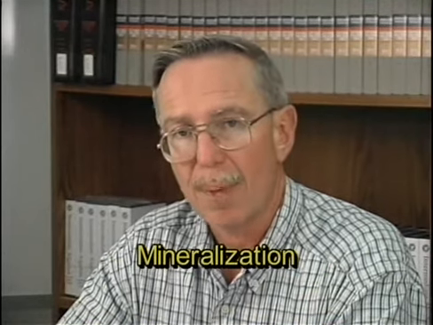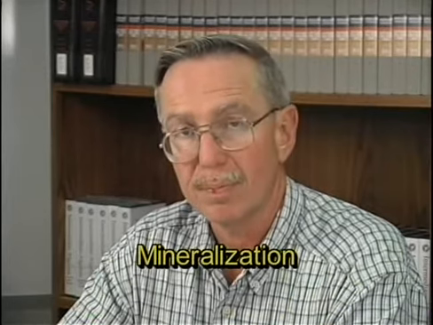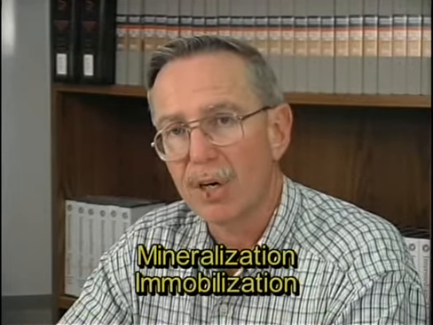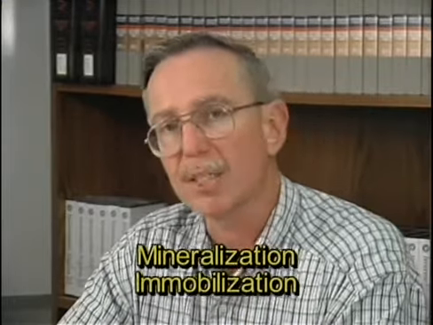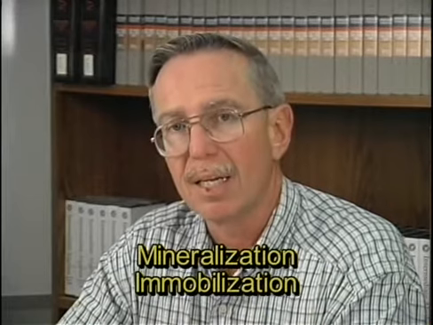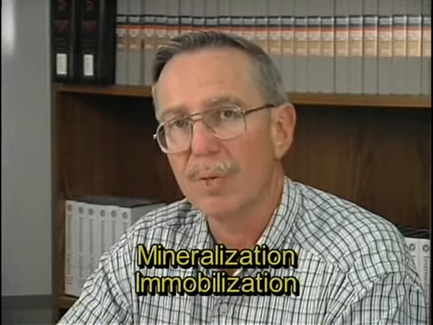So those two terms: mineralization, rapid breakdown and release into inorganic ion form, and immobilization, breaking it out of organic material but then putting it back into living organisms' bodies, temporarily tying it up or fixing it, but at a later point in time it will be mineralized, it will be released. It's only temporarily immobilized in a form not usable by those plants growing in that soil.